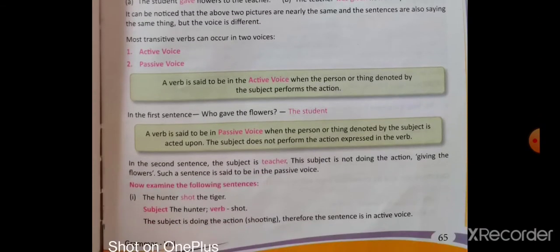In active voice, what it explains to us is that the action has been done by the person who is the subject. But in passive voice, we see that the action has been done by the object, and the person to whom the action has been done is the subject. This is the main difference between active voice and passive voice.